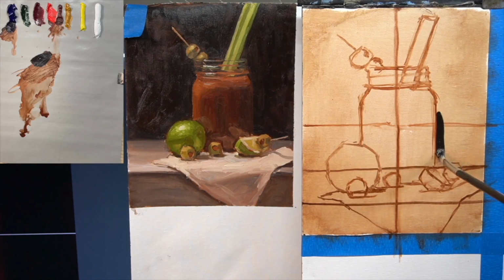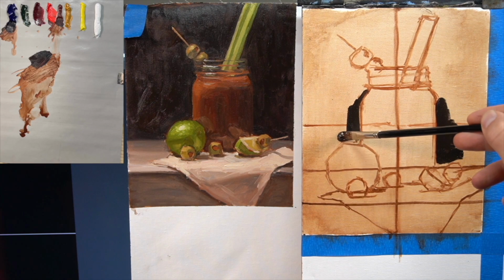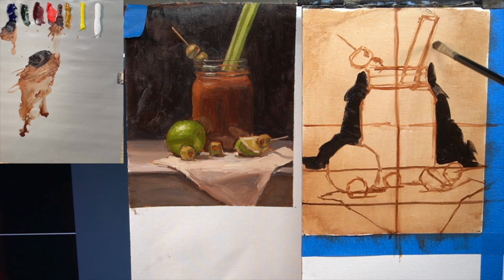All right, now let's talk about some strategies to better handle values. The first thing you can do is work dark to light. A lot of times I will get my darkest darks in first because I find them the easiest to get right. And once I have that really dark value, I can use that and compare it to other values that I put in. For example, with this Bloody Mary, I knew the background was gonna be the darkest dark, so I get some of that in.